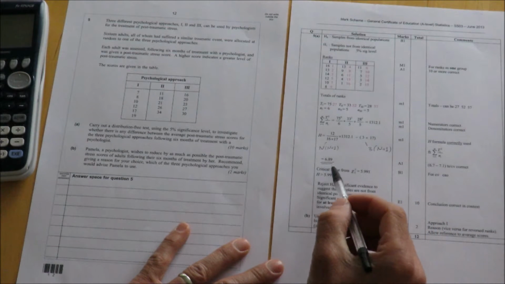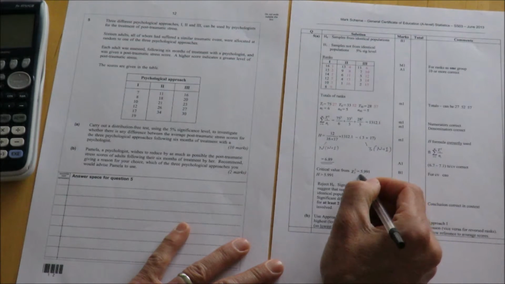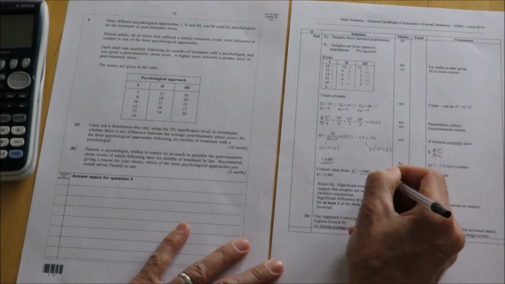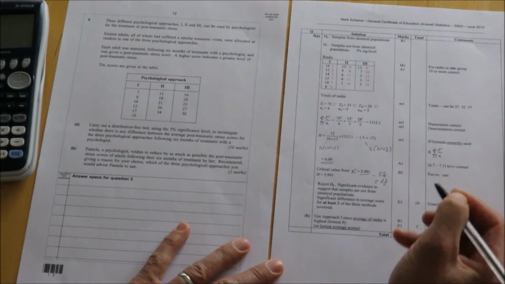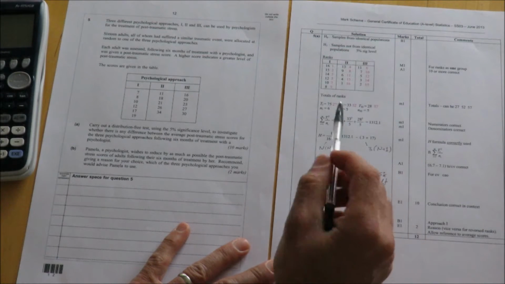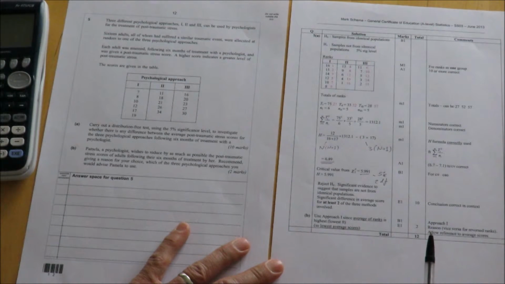The Kruskal Wallis test statistic is then compared with the chi-squared table, and this value of 5.991 is the 5% significance level with 2 degrees of freedom. The 2 degrees of freedom come from the fact that we've got 3 groups and we take 1 away from that to get our degrees of freedom.